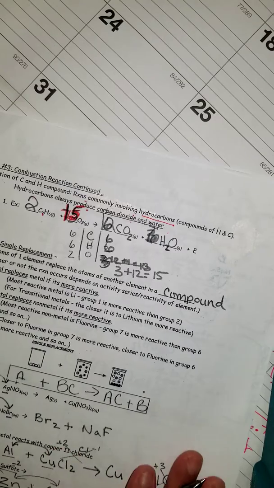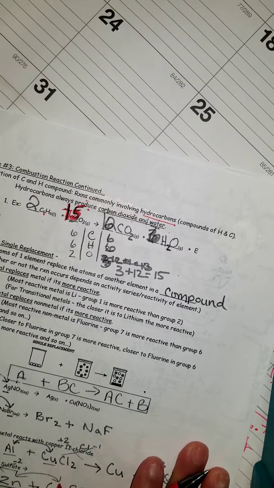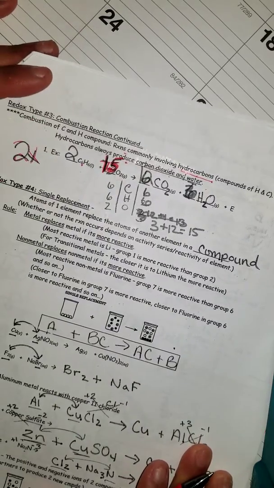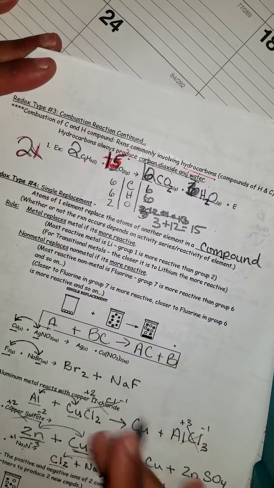So there's only a couple of tricky ones. Let me go back and double check, to make sure that when it comes to the test we don't have any of those at that difficulty. Okay, let's keep going. The fourth one is a single replacement.